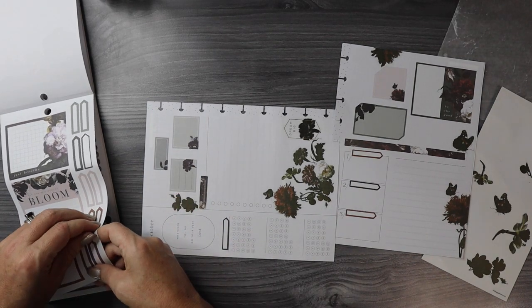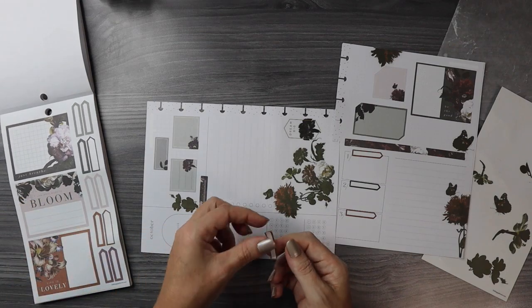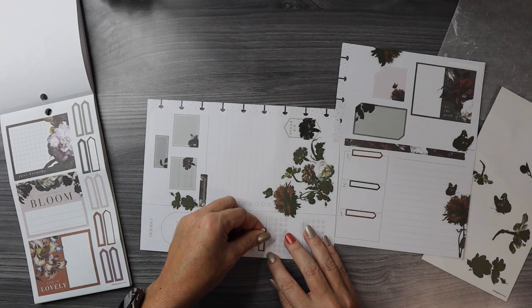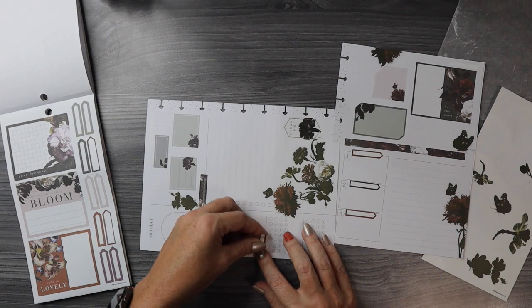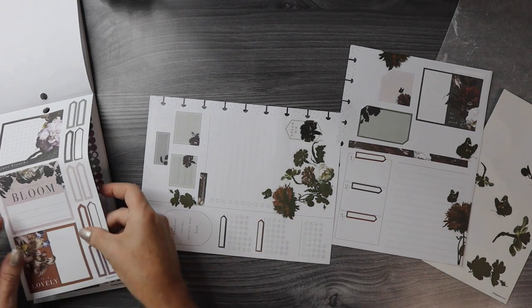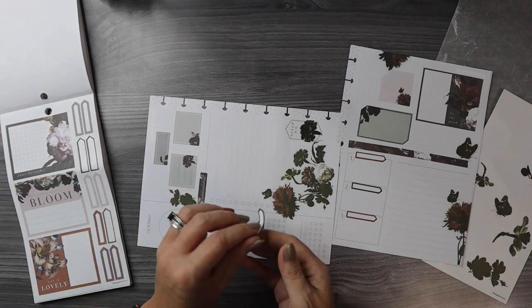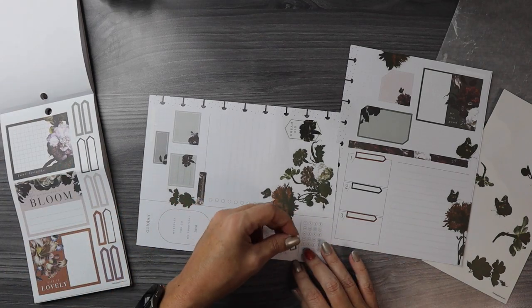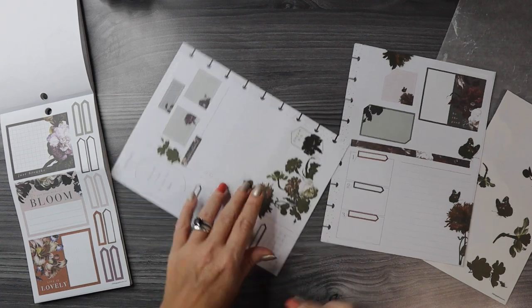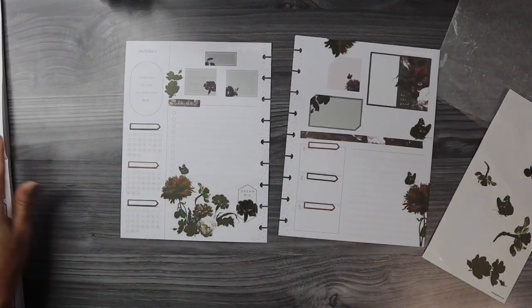Okay, and then I need the red. Not red. It's more of a burnt orange, brown, like a fall leaf color. It's not quite brown, but it's not quite orange. It's like burnt. It's very pretty. I like the color a lot, actually. Okay, so then that takes care of that. So then that's my habits.